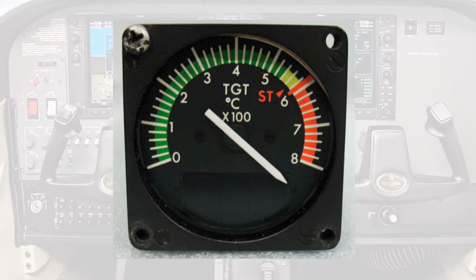Turbine gas temperature is sensed at the power turbine inlets by thermocouple probes. These signals are averaged and routed through the engine control unit, processed by the data signal converter, and transmitted to the cruise station indicators.